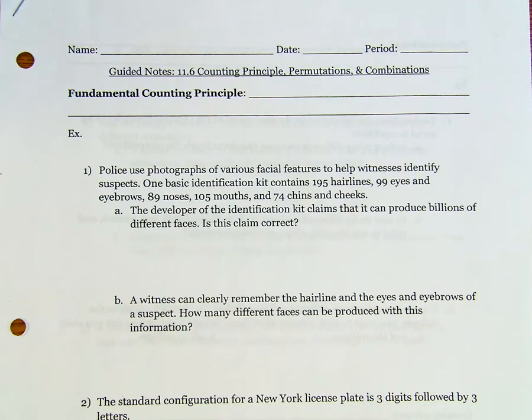Today we're going to be going over the fundamental counting principle, permutations, and combinations.